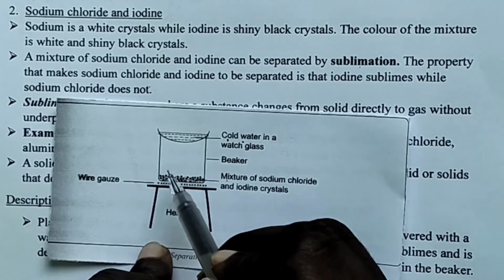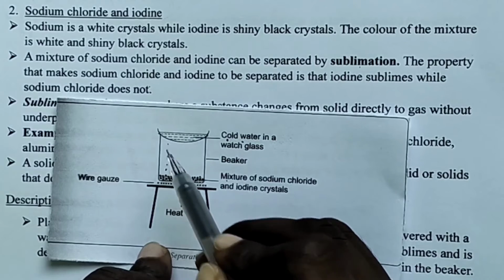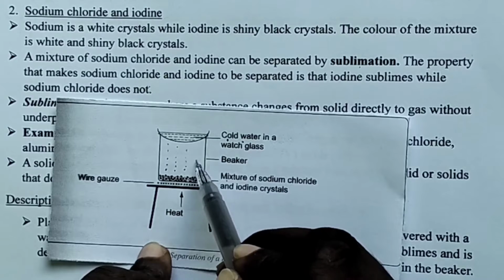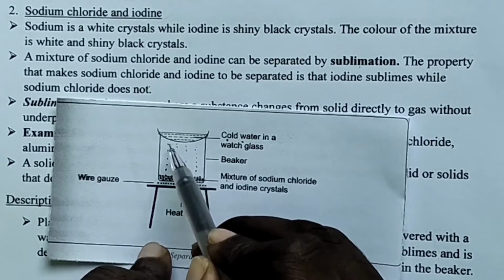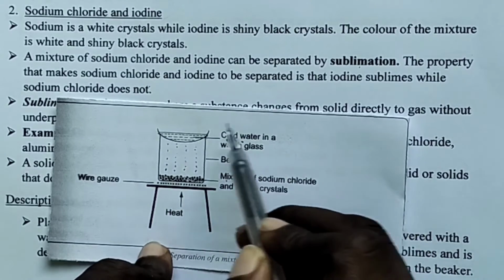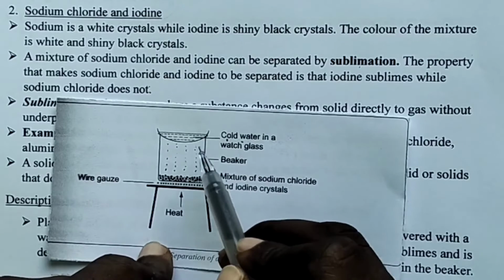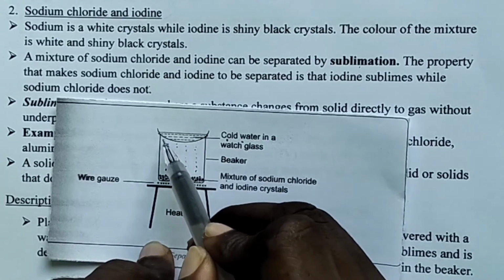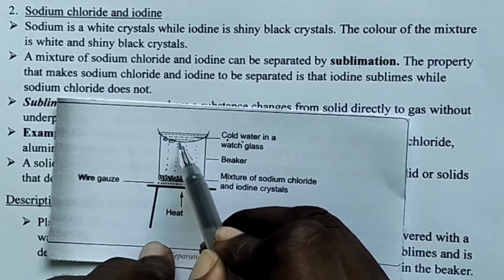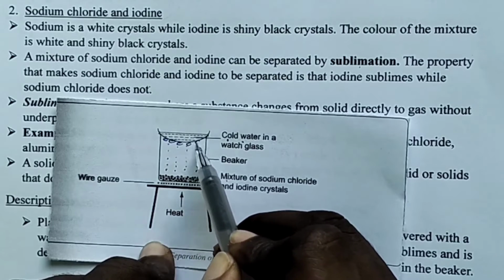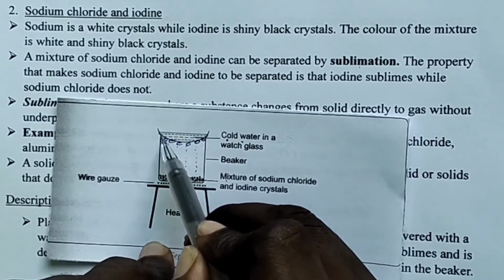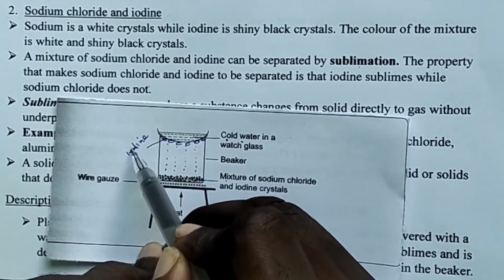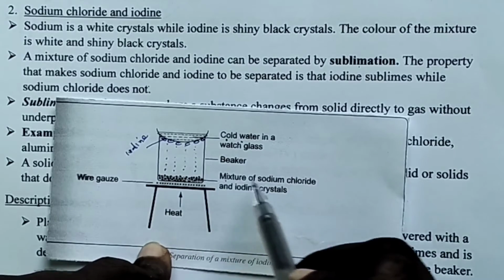Then what will happen is iodine vapor is formed, or iodine sublimes. Then when it changes to gas or vapor, the role of this ice cool water is to condense the iodine vapor back to solid iodine, and it will be deposited beneath the watch glass or on the cooler part of the watch glass, like that. So you are going to have your iodine solid or iodine crystals there. Then sodium chloride will remain in the beaker.